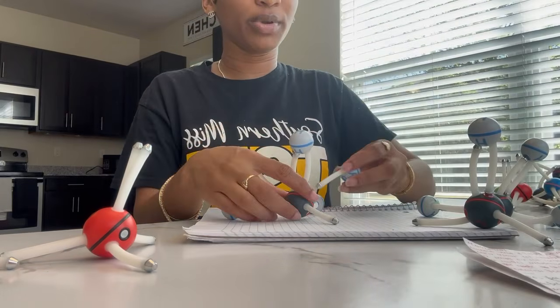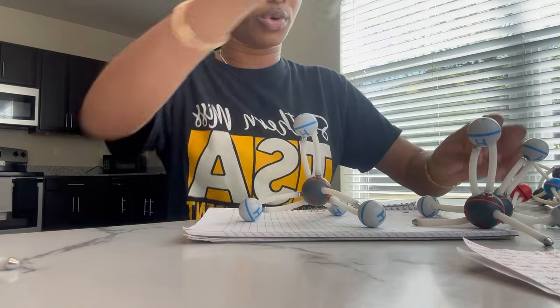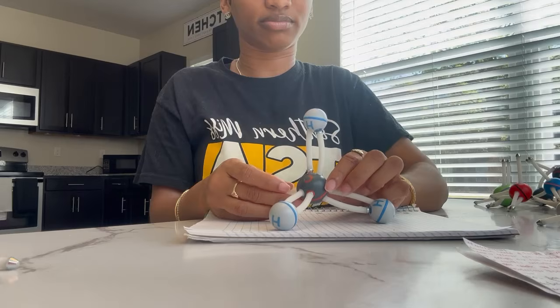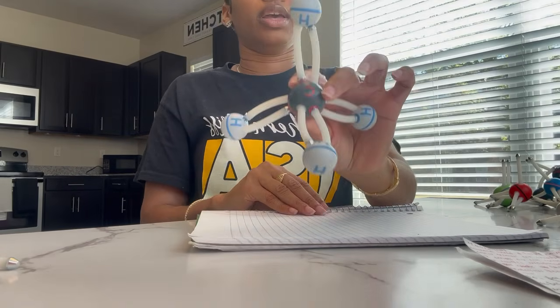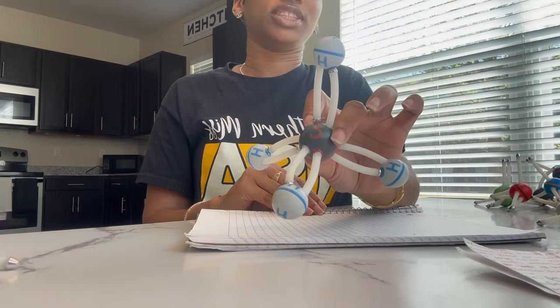And propanol is so large that it doesn't just have one shape to it. So we're going to focus on this carbon at the end. There's 1 carbon and 4 hydrogens.